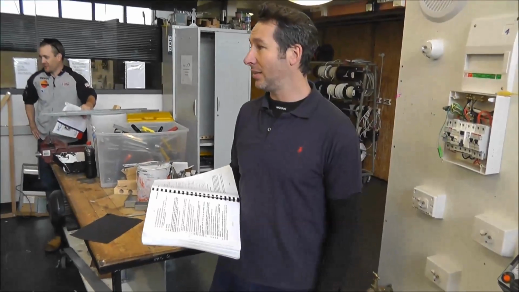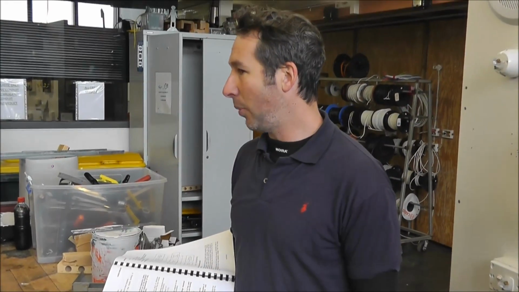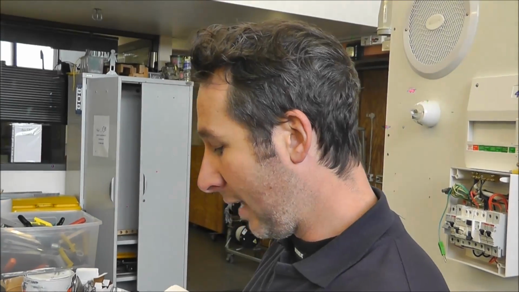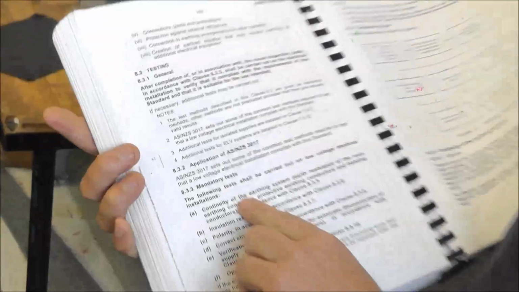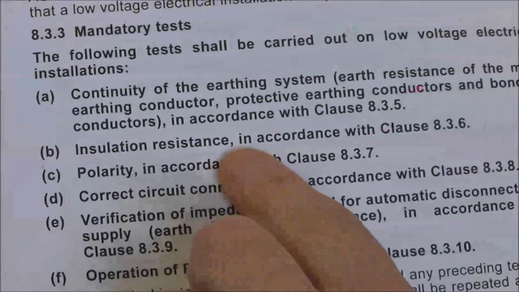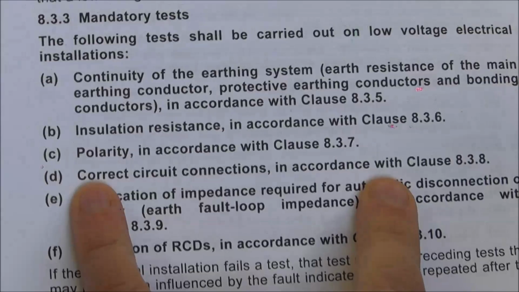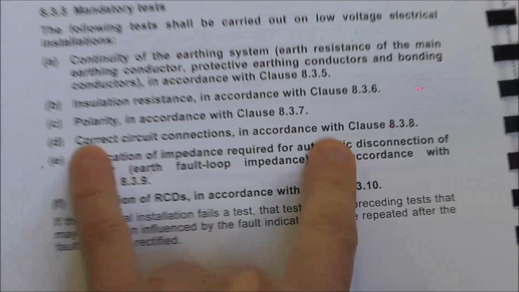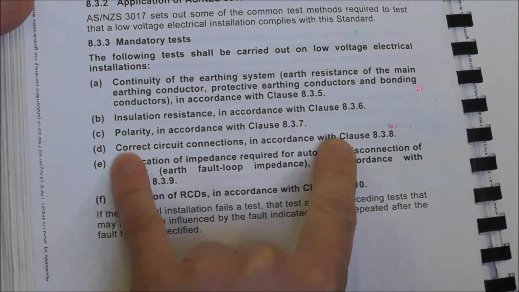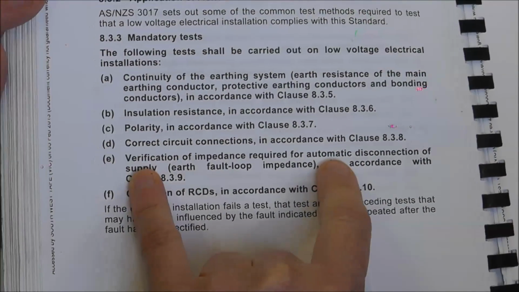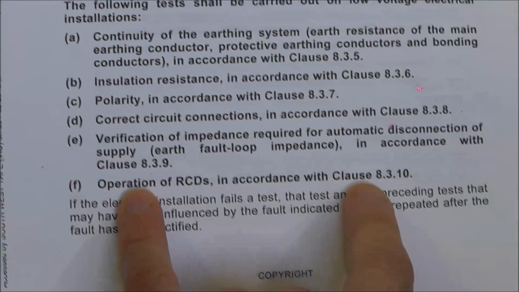Okay, I'm going to do testing of an installation, top to bottom. When you do testing of an installation, you've got a test chart. AS3000 goes through the mandatory tests. So I'm just going to look at this there, Dobbo. Continuity of the earthing system, insulation resistance, polarity, correct circuit connections. I'll do that in another video. For this particular crowd, you won't have to do correct circuit connections, but I'll do that in another video. Verification of fault loop impedance, you have to do that, and operation of RCDs.